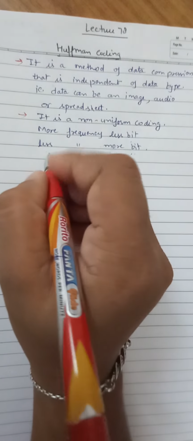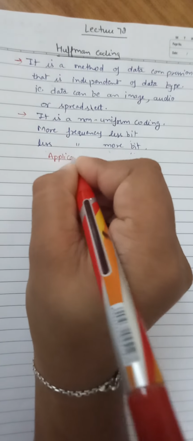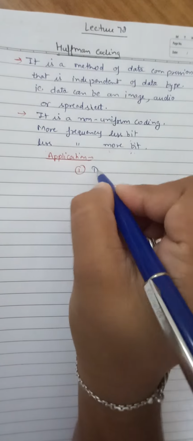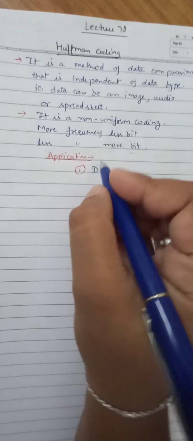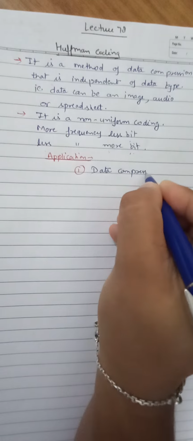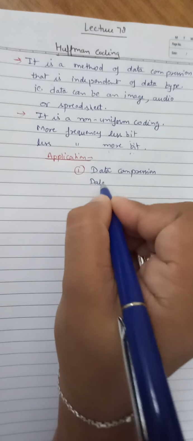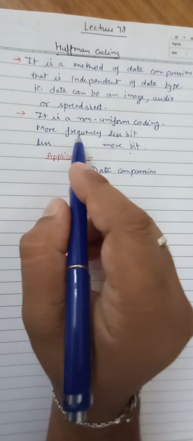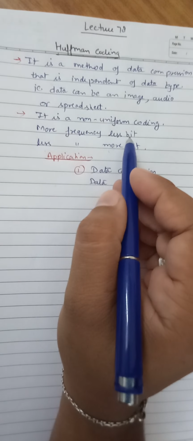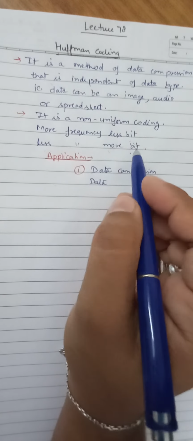And the application of Huffman coding: as we are saying, it is a method of data compression, so definitely it is used in data compression. And because we are doing data encoding, if something occurs more frequently, then we represent it with fewer bits, and if it occurs less frequently, then we represent it with more bits.